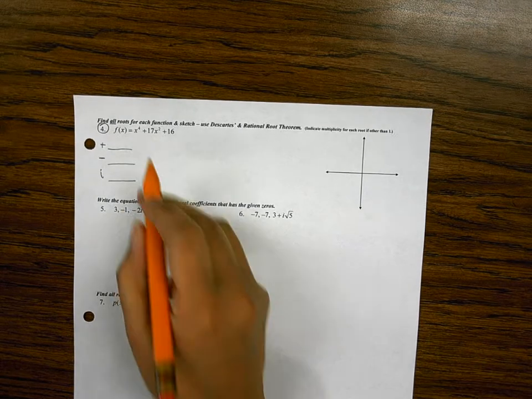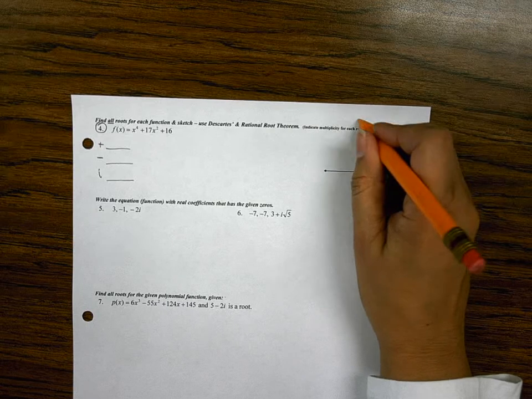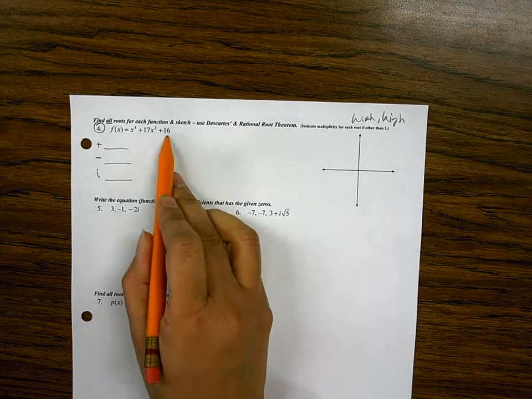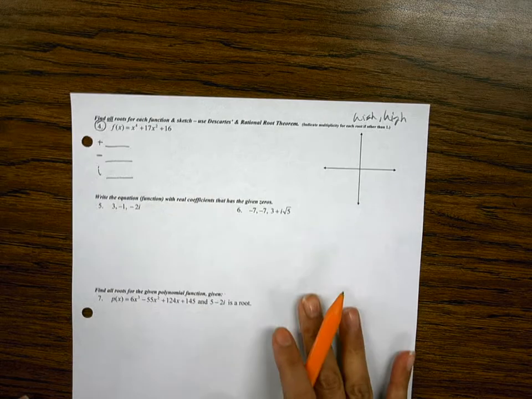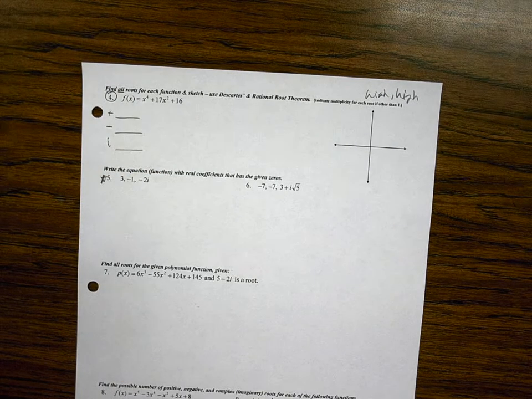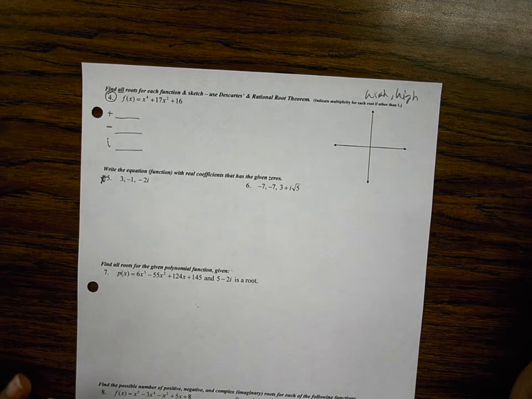I'll circle it. I'll come back and do it with you guys. Do the whole thing the best you can. You know for sure it's going to be high because the degree is 4 and it's even. So you know that. And then do your plus minus i, factors of 16 over factors of 1, and go from there.